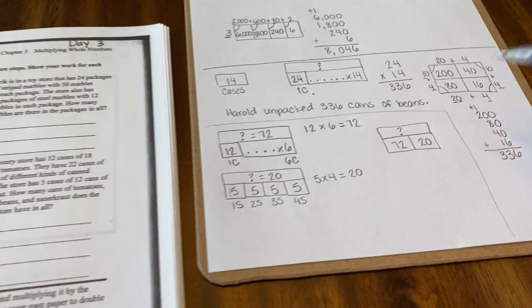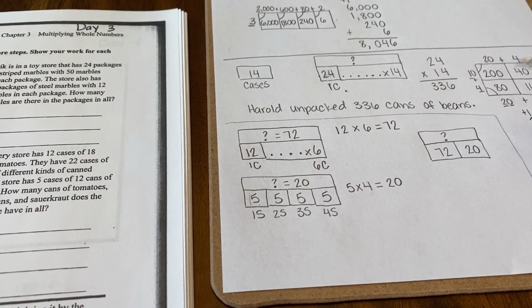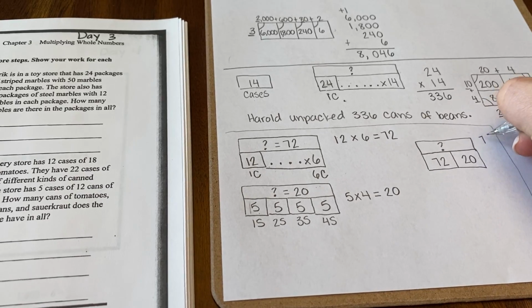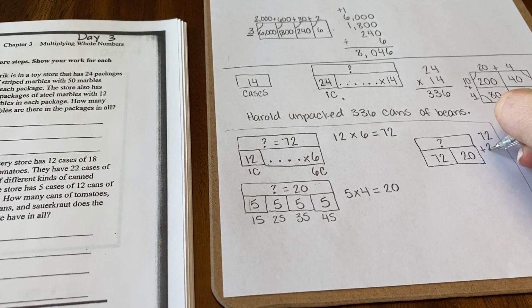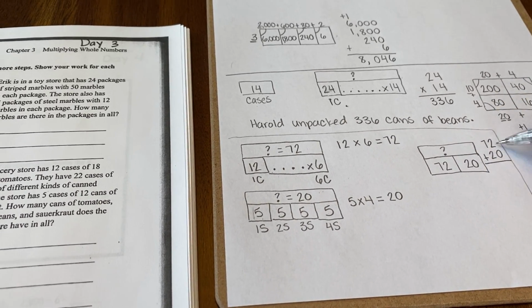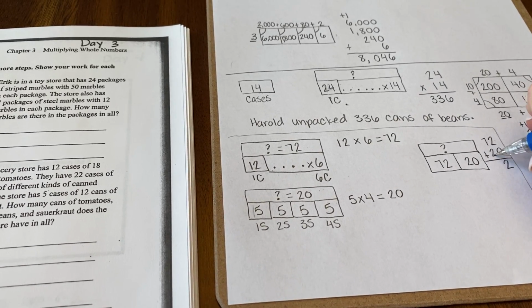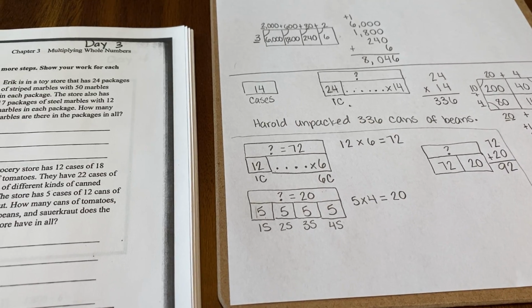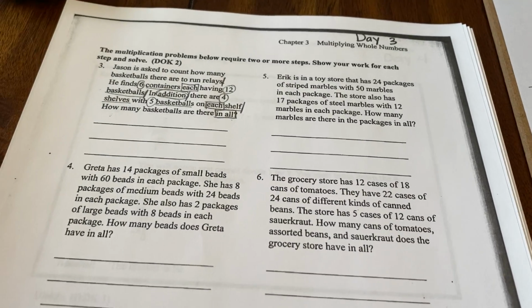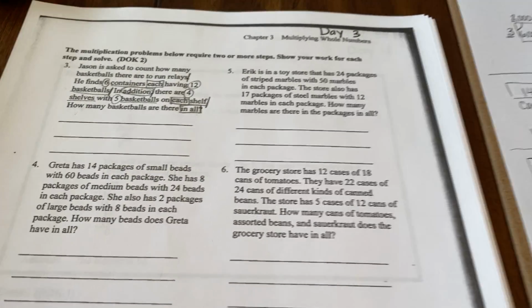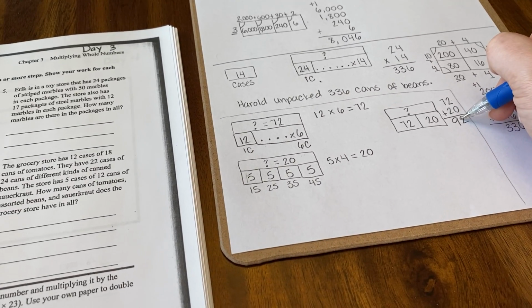So that means our tape diagram is showing us to add 72 plus 20. 2 plus 0 is 2, and 7 plus 2 is 9. So how many basketballs are there in all? There are 92 basketballs in all.